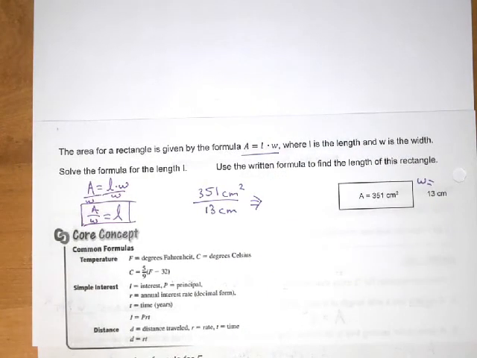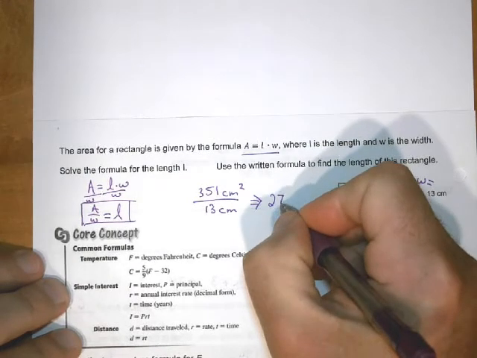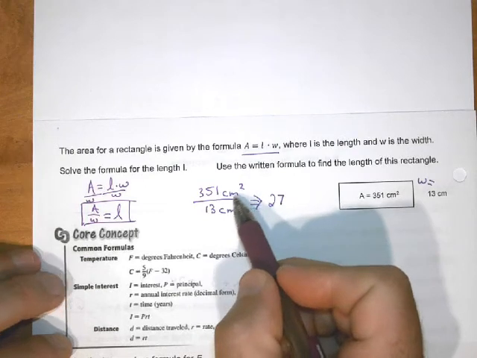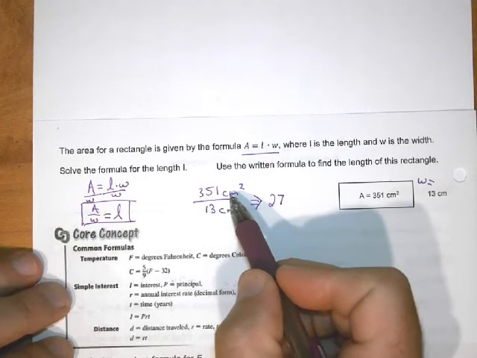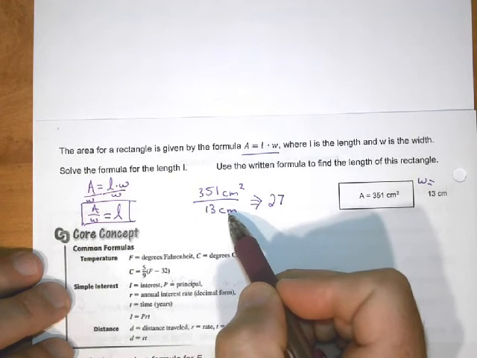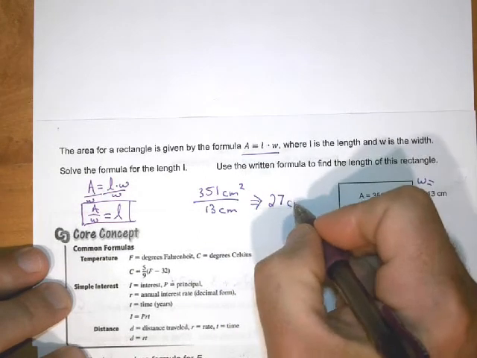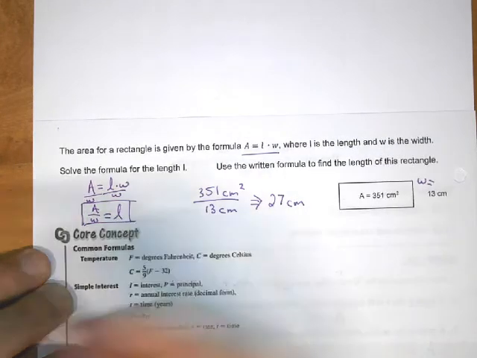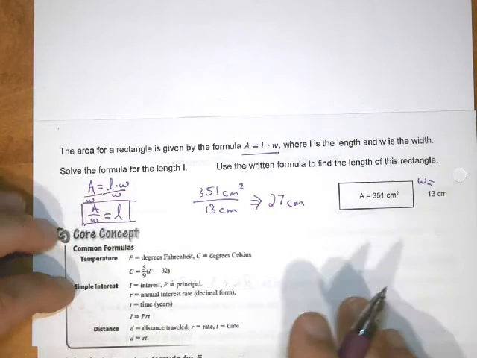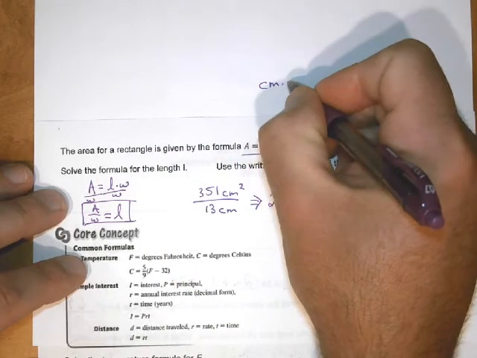Calculator work for 351 divided by 13, because again, we're cleaning this up here. So I'll use my calculator for that. And that comes out to 27. And then here, this is squared centimeters. So this is like a centimeter and a centimeter on the top, and we have 1 centimeter on the bottom. So we're going to cancel one out. So we're still left with 1 centimeter. So we get that back in there.